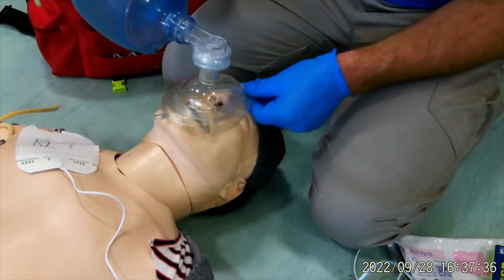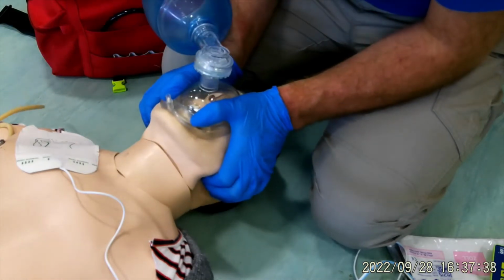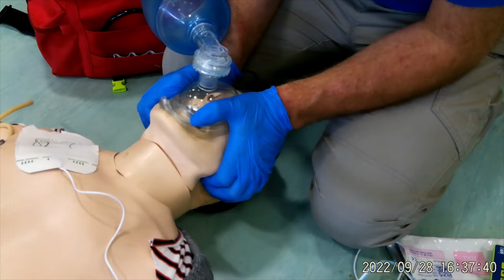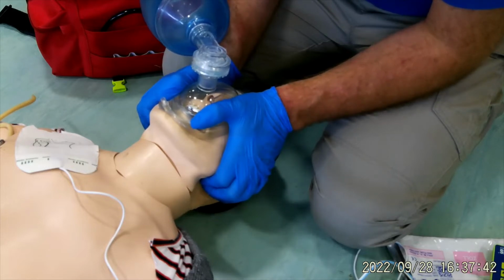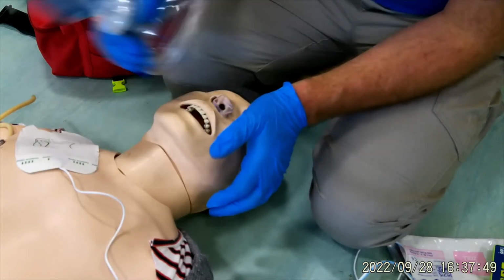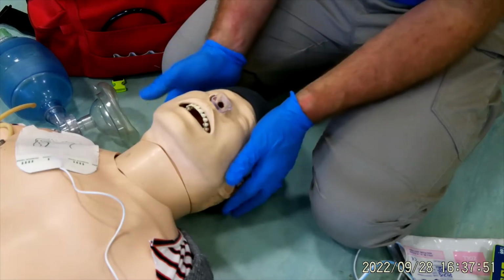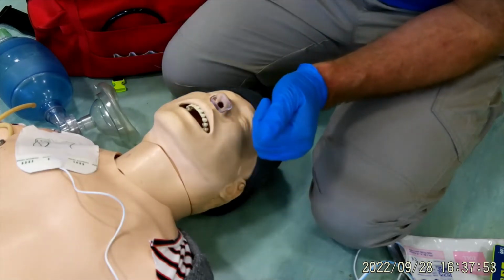I could then bring this back on, and then my colleague could do 2 more ventilations. So the aim is I get the nasopharyngeal on whilst they're doing their 30 compressions, which is roughly 18 seconds. If I wasn't happy with that, I could then go up to an oropharyngeal airway.